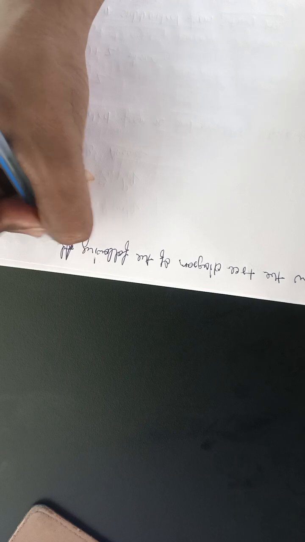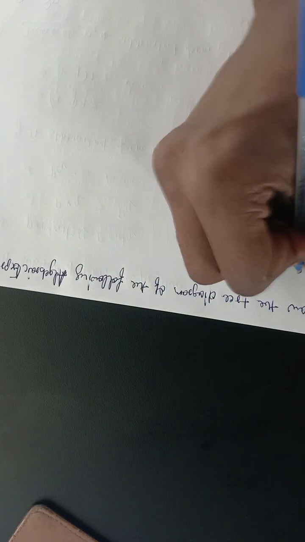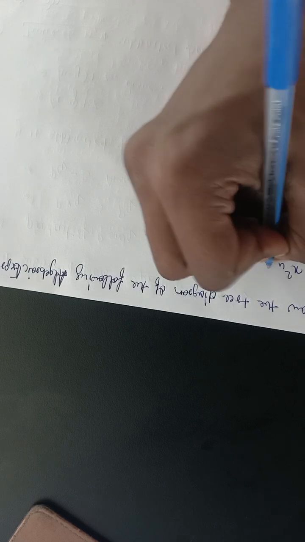Draw the tree diagram of the following algebraic expression: x square y plus 5xy plus 2xyz. I have told you how to do it. I will do just one, the rest you will do.